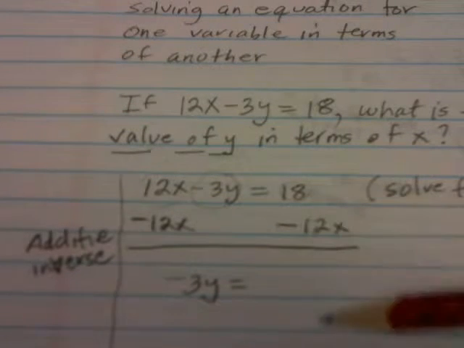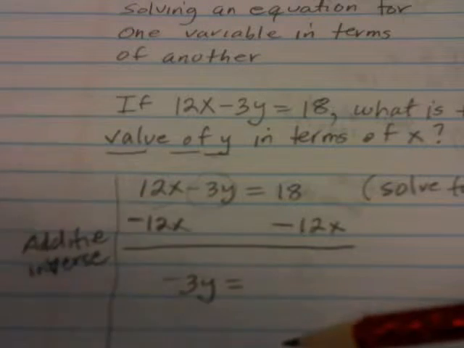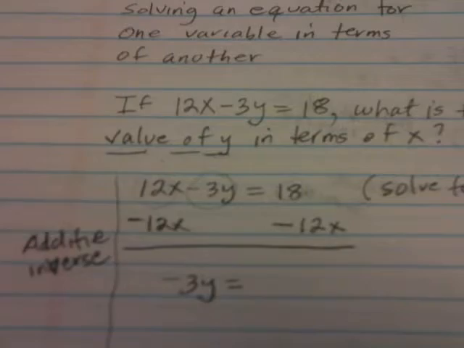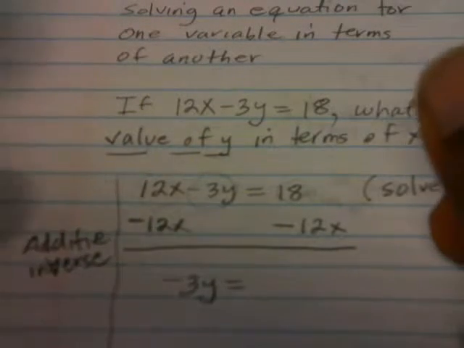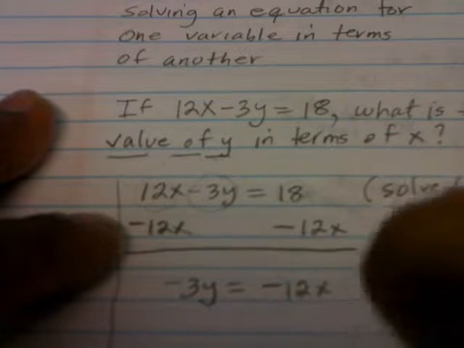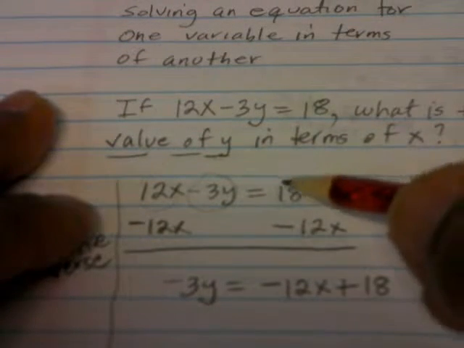It becomes part of it because from the last series, you only could add like terms. If this was 18x, of course you can do it. But if you can't, you have to write it in terms of degrees. So you have negative 12x plus 18, because this is a plus 18.